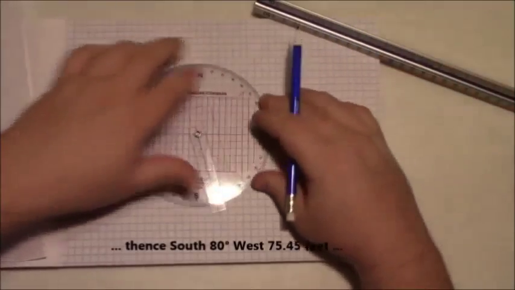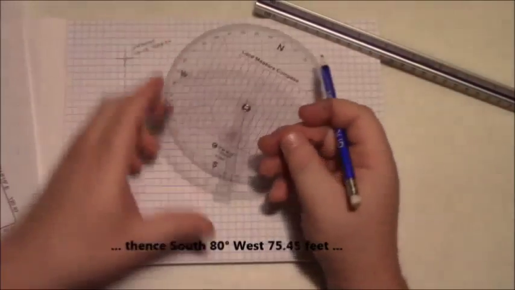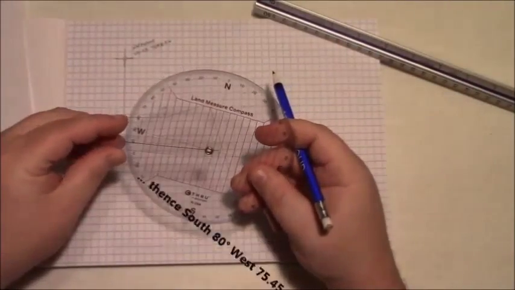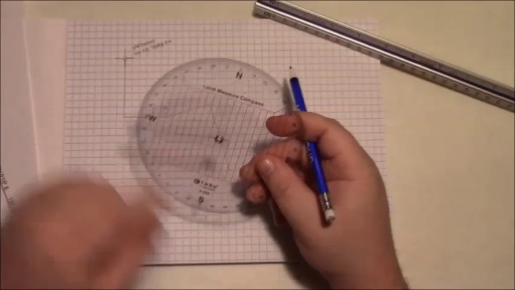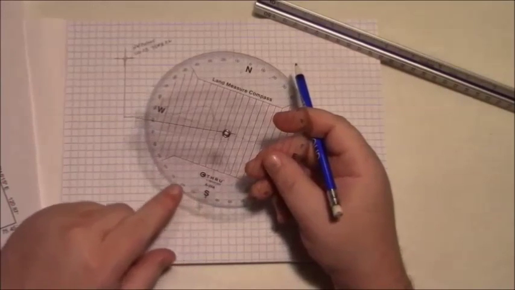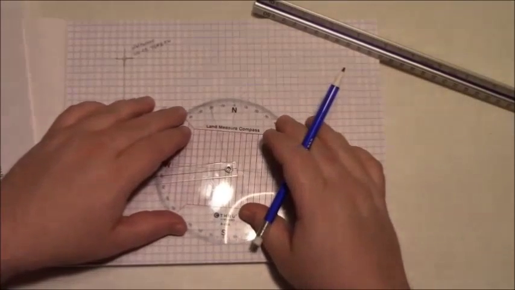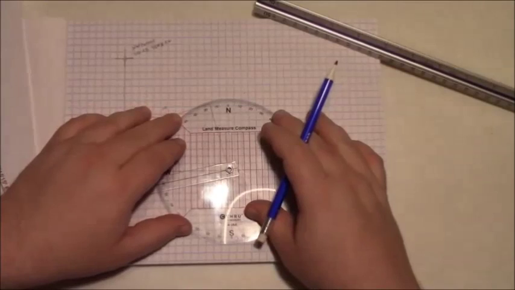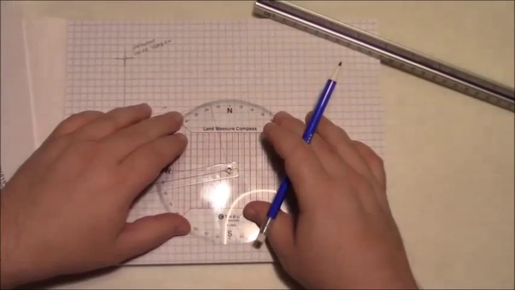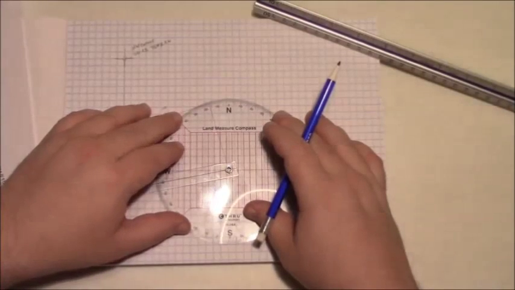It is south 80 degrees west. So we're going to punch it right over here to south, and we move it 80 degrees towards the west. Okay, just like we do. Line up our dot. It's almost right on that line there.